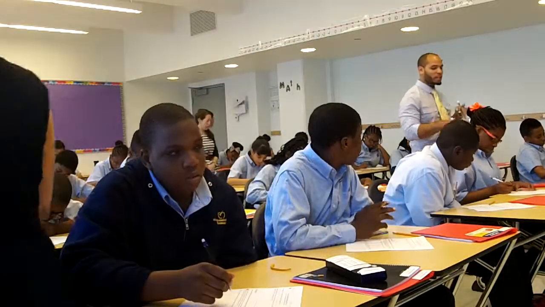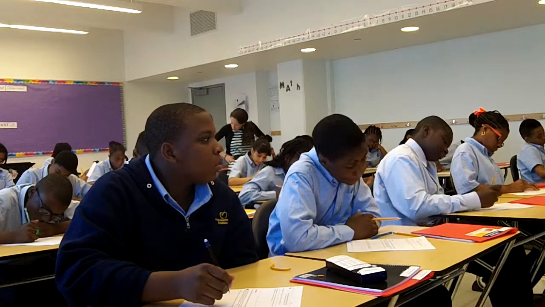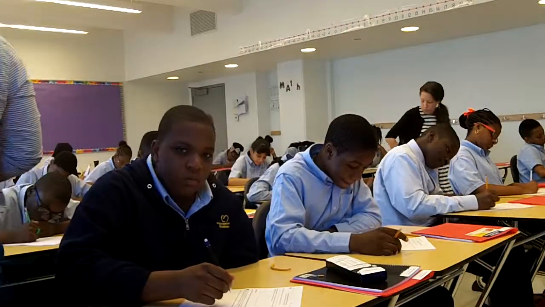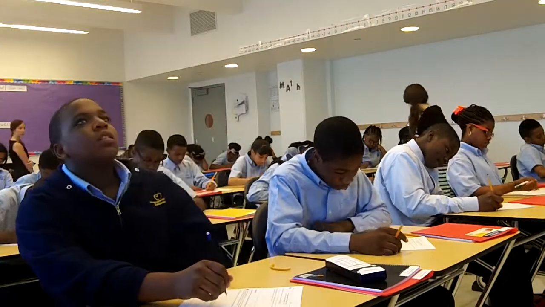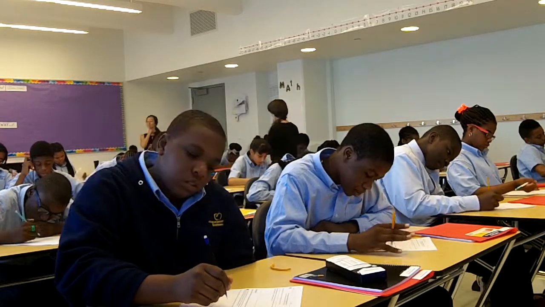Giovanna has a really interesting way that she's organizing the information she already knows. Olumide is using a vertical number line as a model. Marco is using shifts as a model.